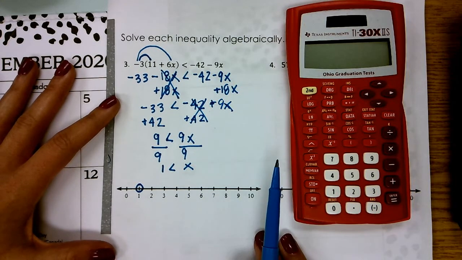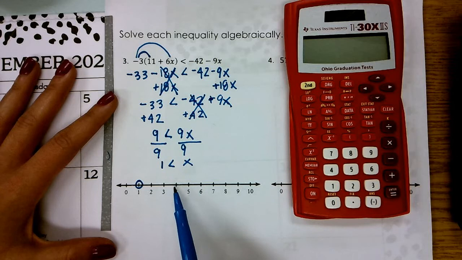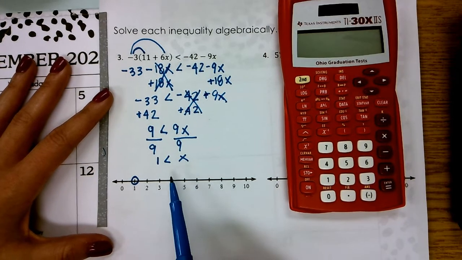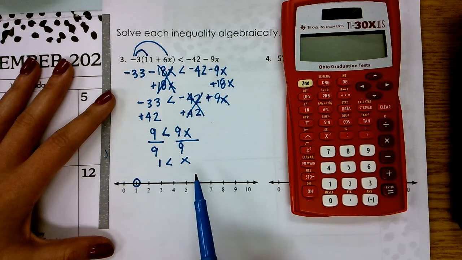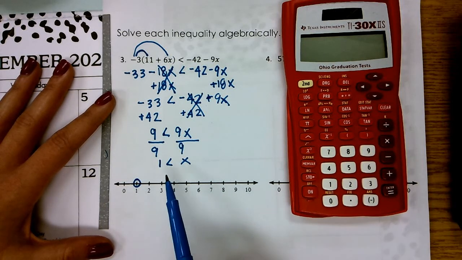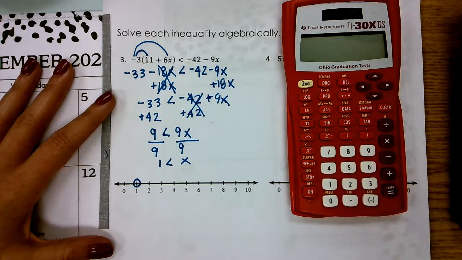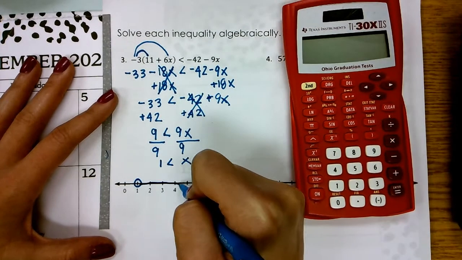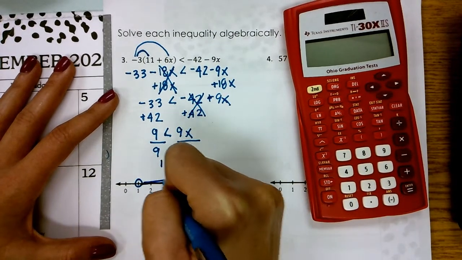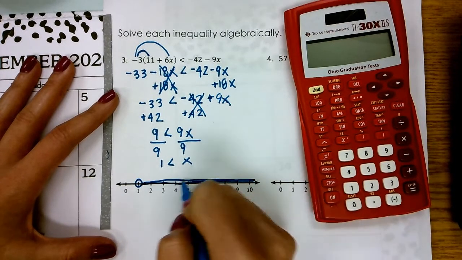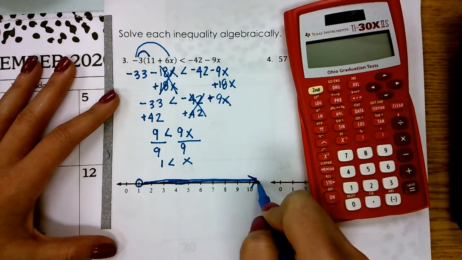Let's try some numbers to the right. Let's try 4. Is 1 less than 4? Yes. Let's try 6. Put 6 in for x. Is 1 less than 6? Yes. Let's try 10. Is 1 less than 10? Yes. So we're going to shade to the right, because these are the numbers, the values of x, that would make the inequality true.